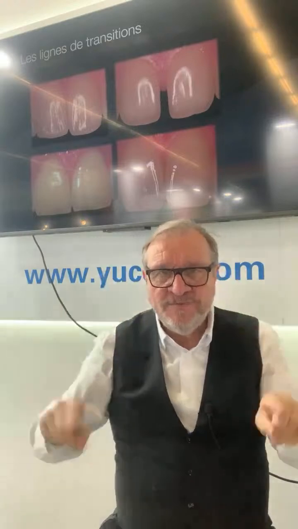At the end, the granulometry, it's the surface of the vestibulary wall, which is also important, and the transition line also. I take picture with a flash, and the flash show me the line and the transition line, and I have to symmetrize all that.